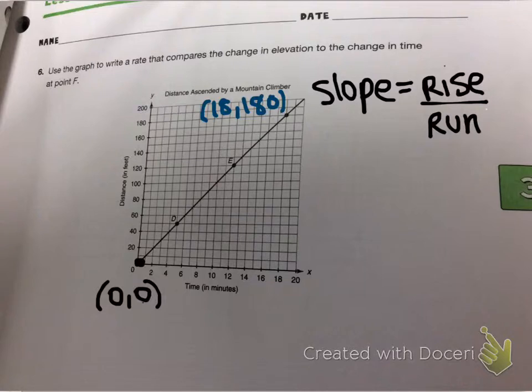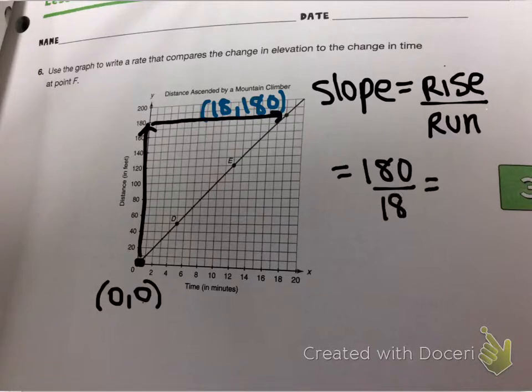Yes, sir. So even any problem you have to write it? If it's asking for slope, you need to be very thorough in how you show your work. Yes, sir. I think I know the answer. Okay, so we're going to go from 0 up to 180, and we get 180. And then we go from 0 over to 18. So 180 divided by 18 is 10. So that's our slope.